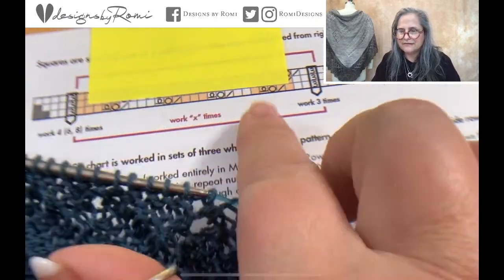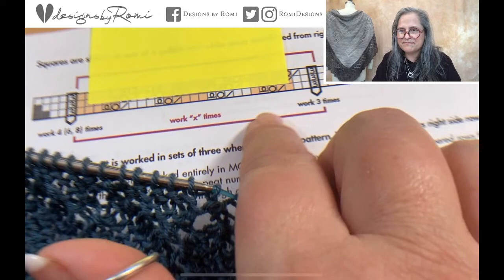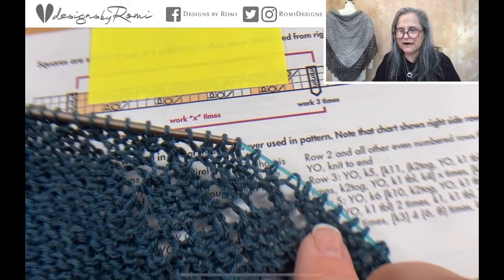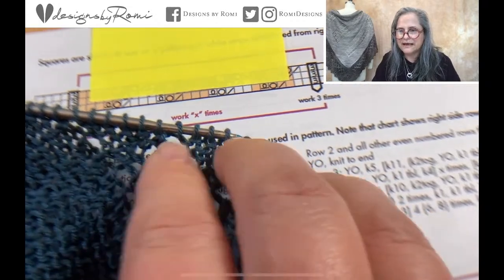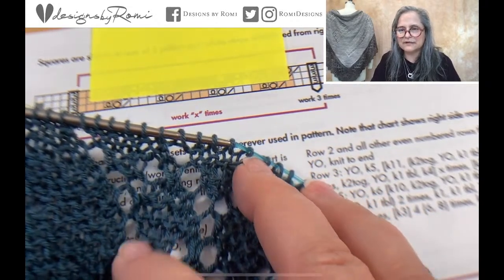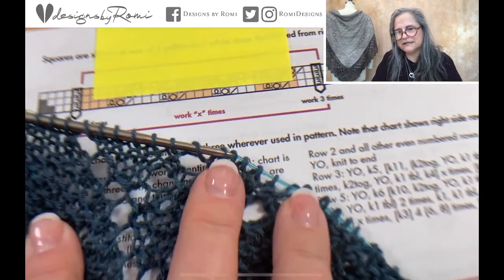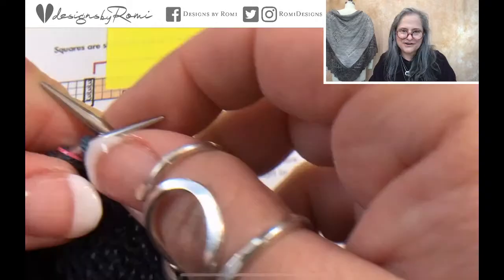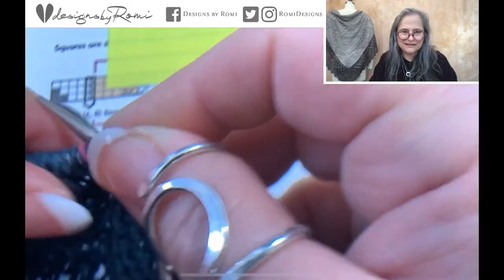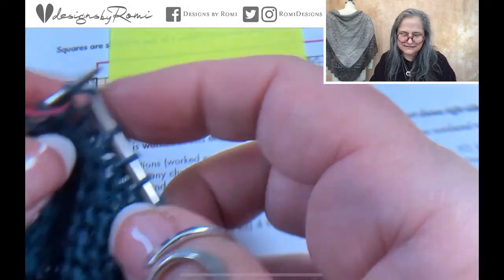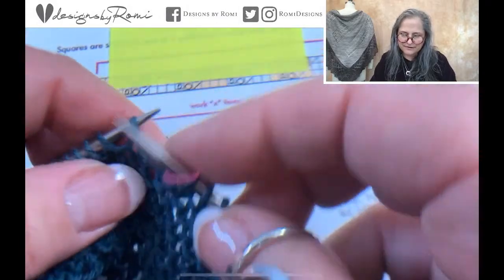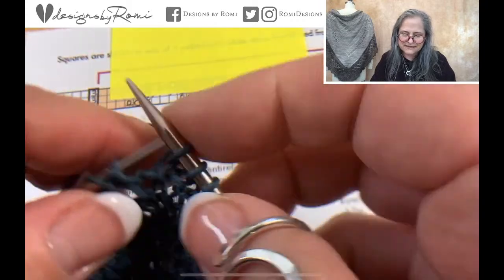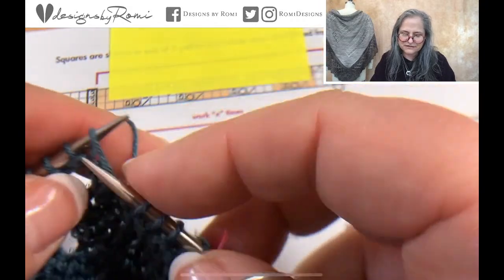So this pattern row here will end up straight on top of this pattern right across here, and it will make sense to you. It will continue your pattern up and make sense. So let's see, I hope that makes sense. Any of the numbers that are shown on the charts, those numbers will stay the same. None of those numbers change.